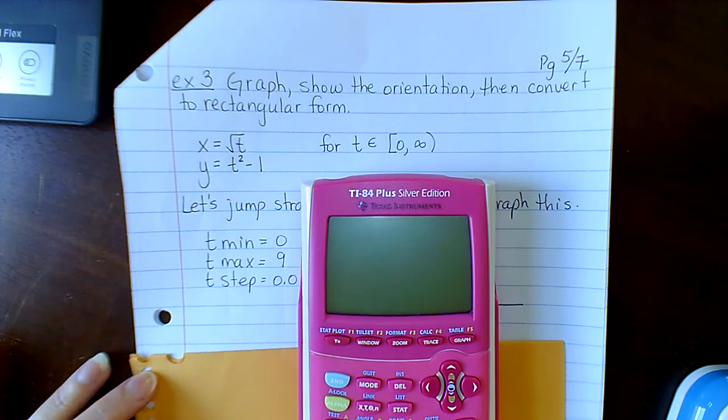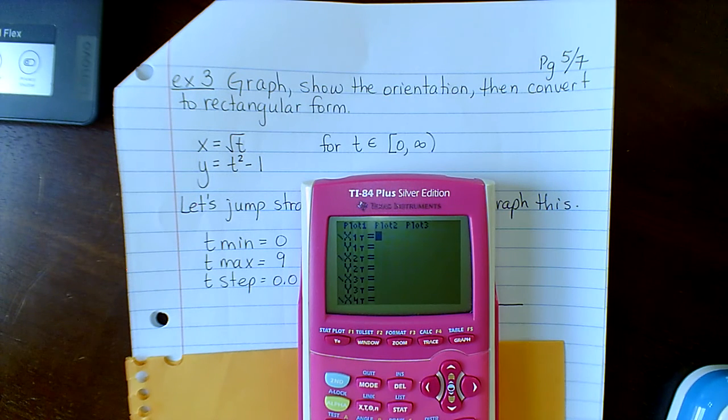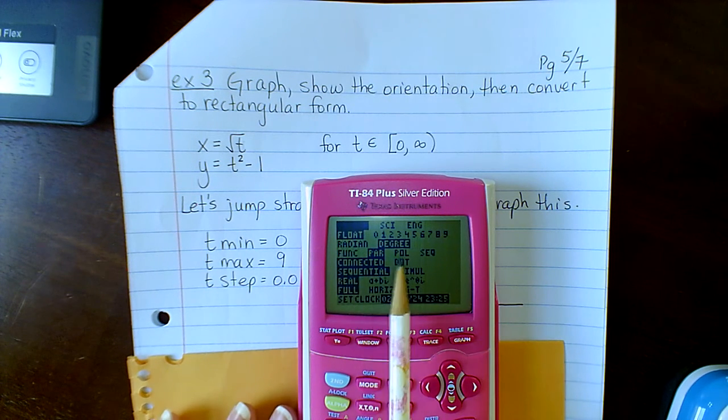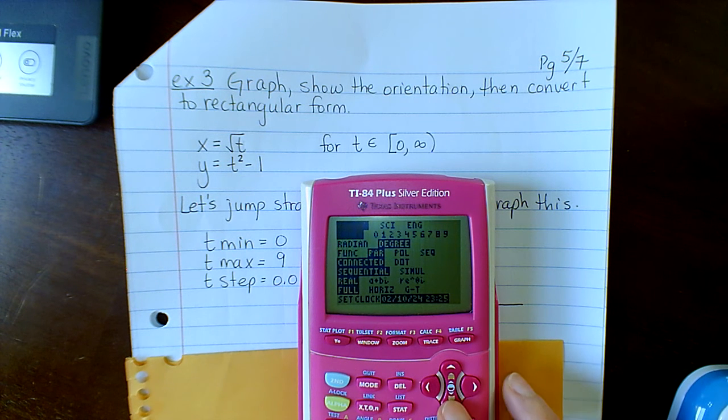So we're going to grab the calculator. We're going to make sure you're in parametric mode. So if you go to mode, you'll see that there's function, parametric, polar, and sequential. So you want to make sure you're in parametric mode. If you're not, use the arrow keys, go over to PAR and hit enter to highlight it.